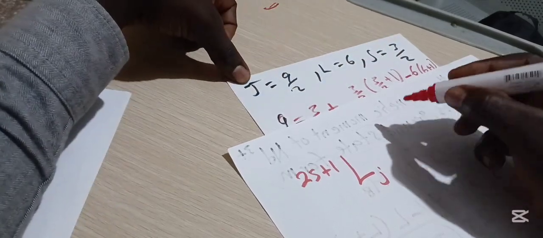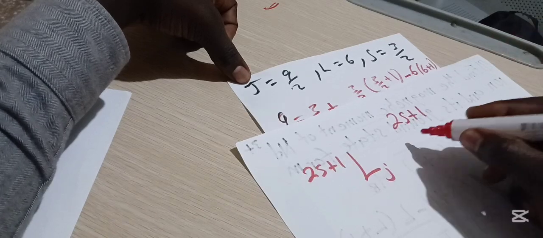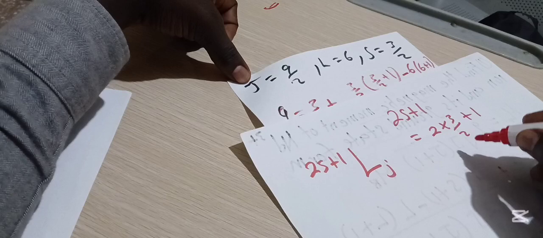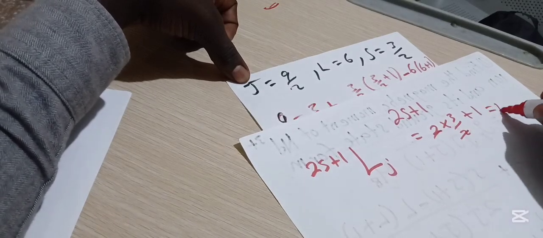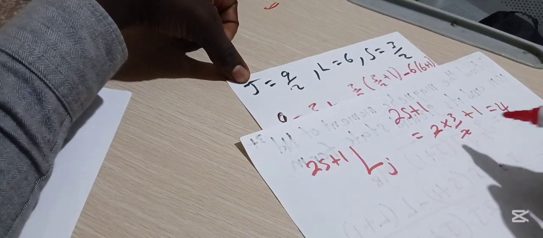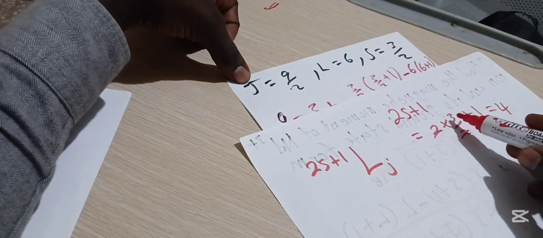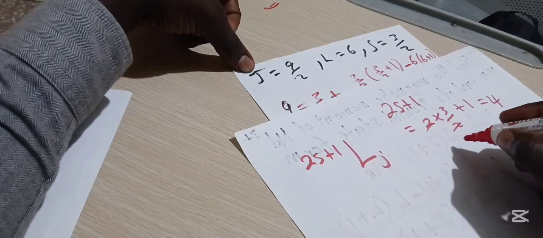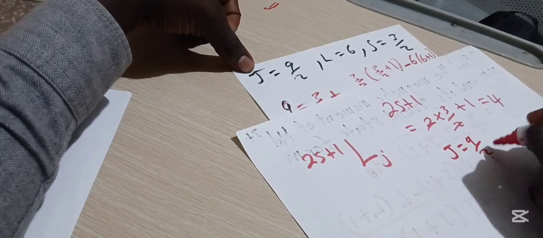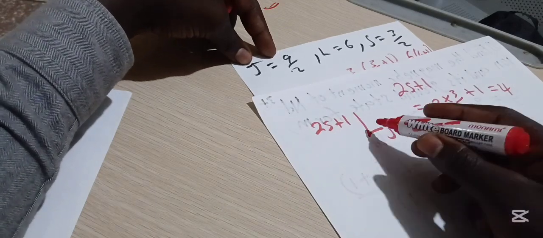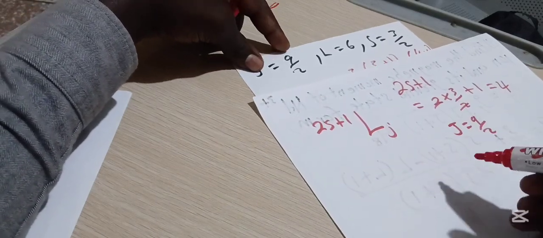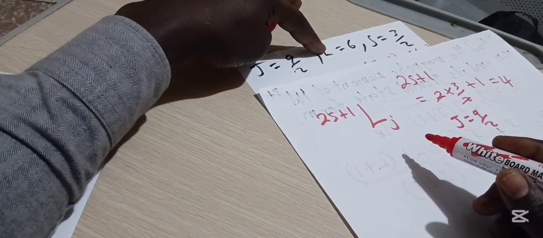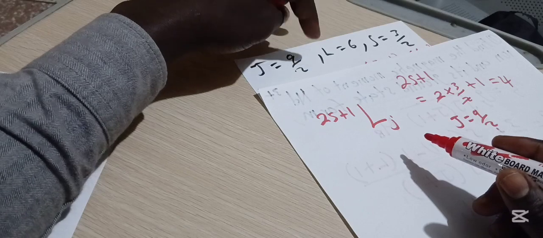So let's look for our 2S+1, which is going to give us 2 multiplied by 3/2 plus 1. And this is going to give us 4. Yes, 4. So 2 cancels 2, 3 plus 1 giving us 4. What is the value for our J? We already knew our J to be 9/2. So what does L stand for? The label L, what does it stand for? We get our L from the value of L that we already calculated, which is L equals 6.